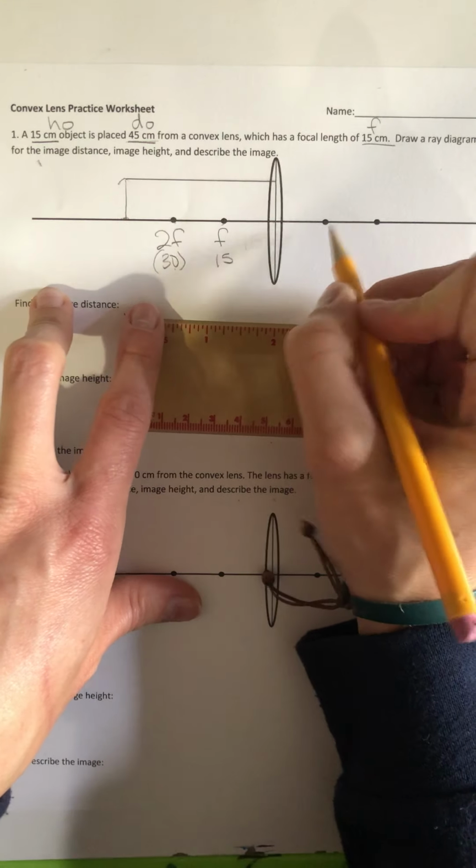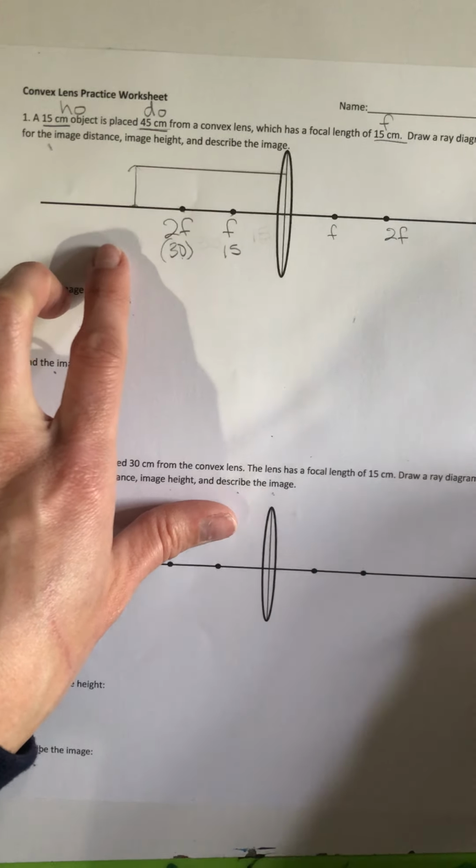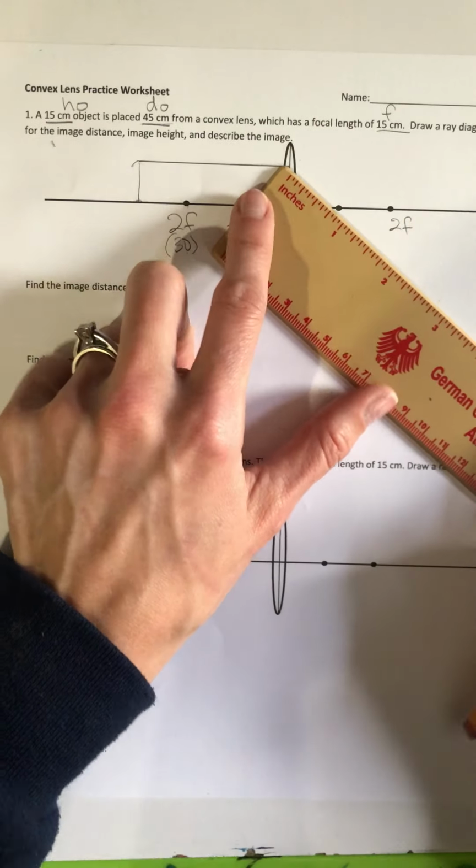So parallel, and then this is going to be F on this side, and this is 2F. So I'm going to take my ruler, parallel through F.